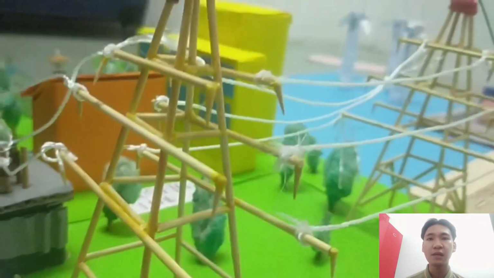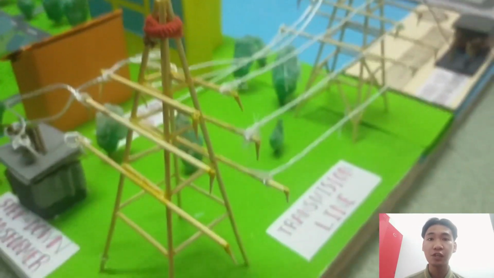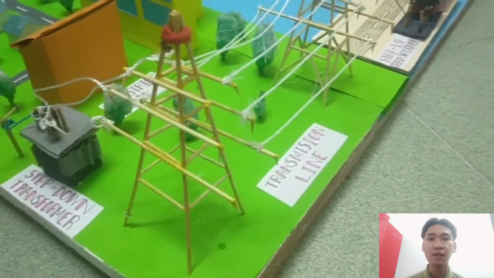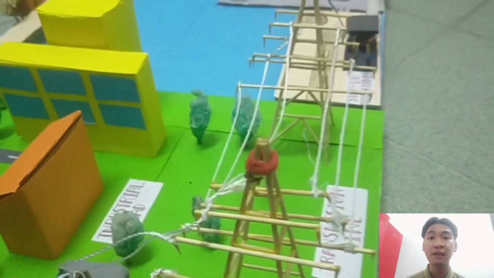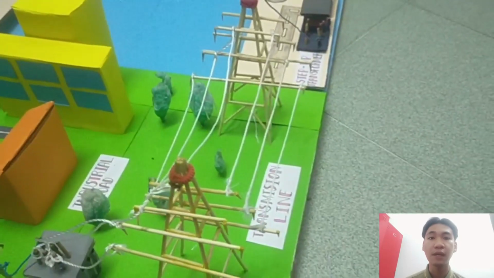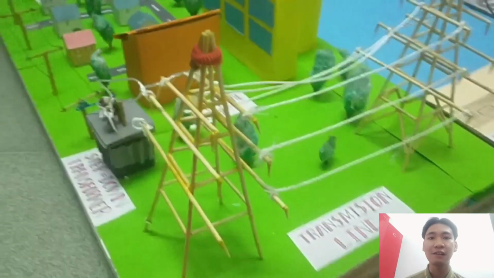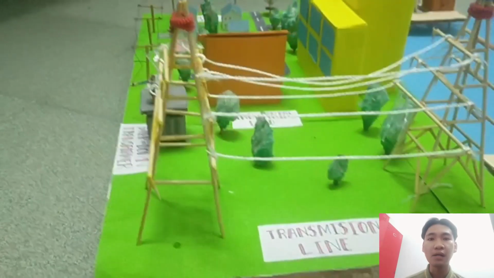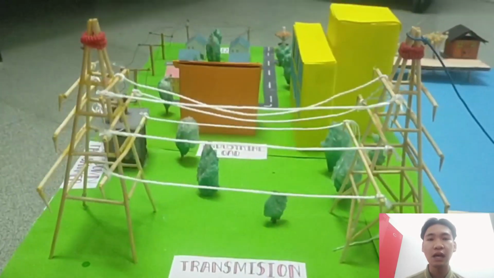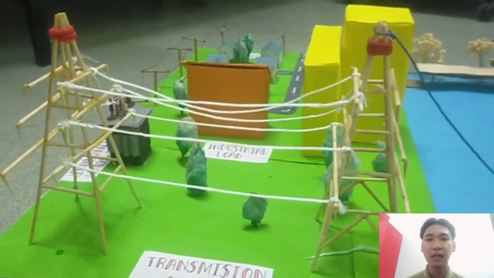Now I will explain about the transmission stage for the grid system in Malaysia, based on the single line diagram prototype that we have made. Once the electricity is generated, it will embark on a journey through the high voltage transmission line.